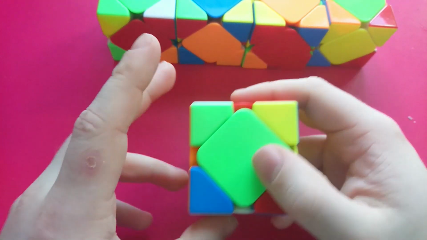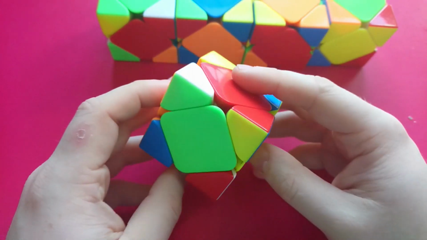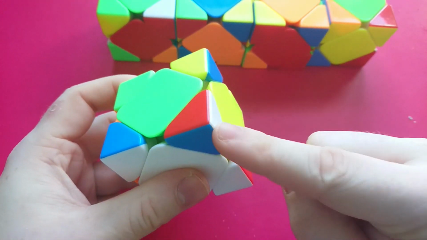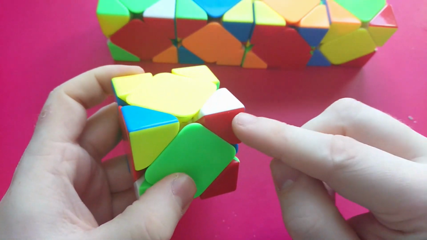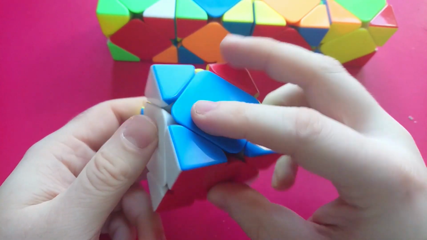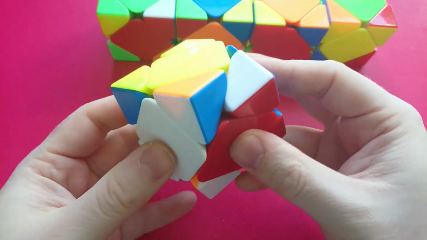So this one has to go here and this one has to twist. And how you would solve this, we push this one here and we pull this one out. And then we bring this one over and insert it, and then we will insert that one.